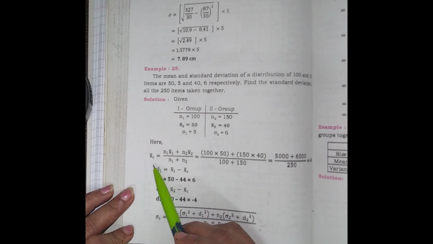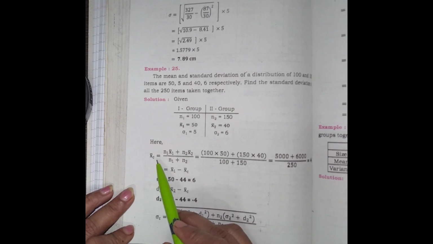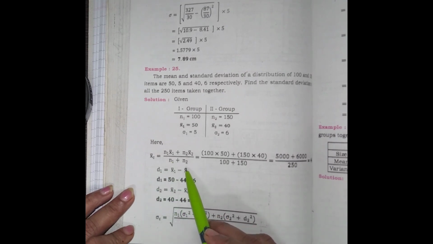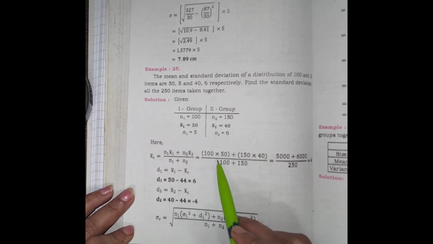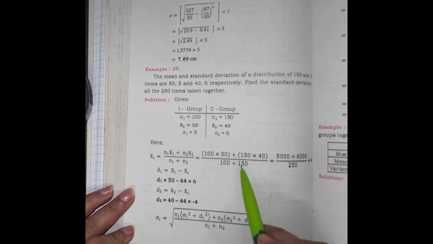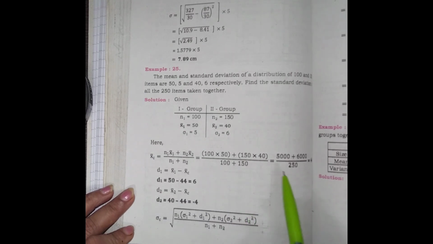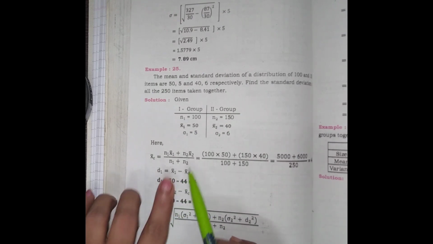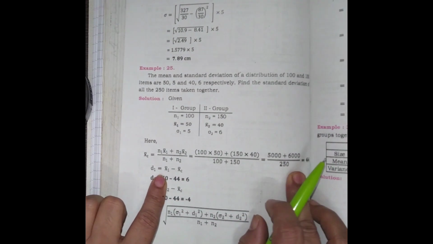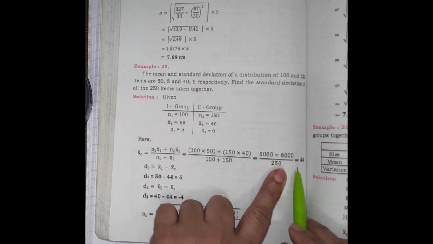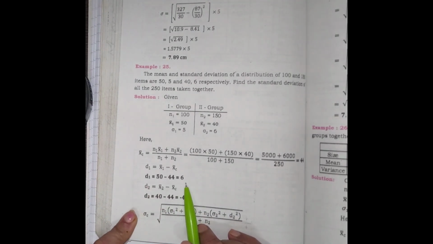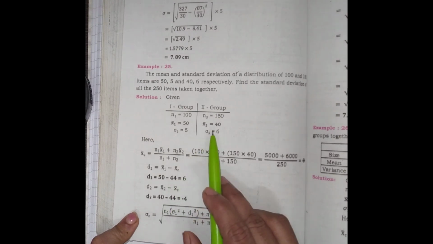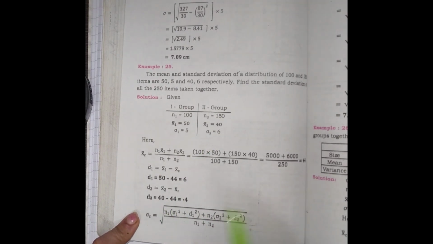Then you have to calculate the combined mean. You know how to calculate the combined mean: x bar c is n1 x1 bar plus n2 x2 bar divided by n1 plus n2. 100 into 50 plus 150 into 40 divided by 100 plus 150. That you have to calculate as x bar c. D1 is equals to x1 bar minus x bar c. x1 bar is 50, and what we got here is 44. Then 50 minus 44 is D1, that is 6. D2 is equals to x2 bar, that is 40, minus 44, that is minus 4.